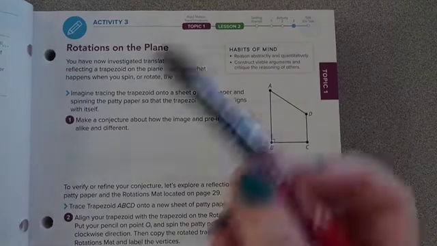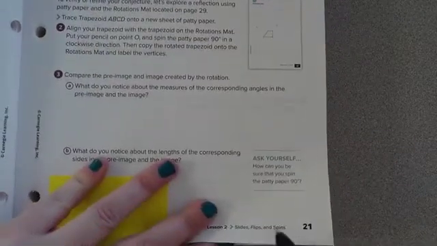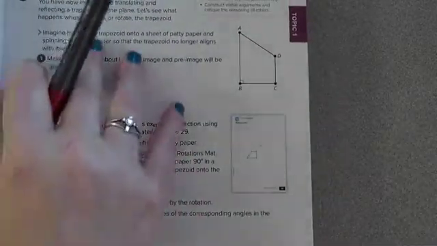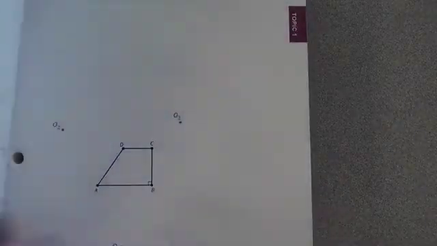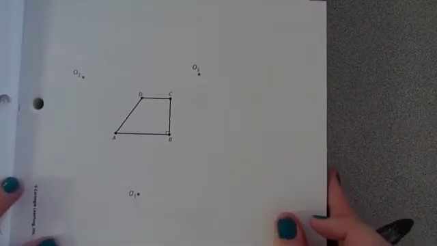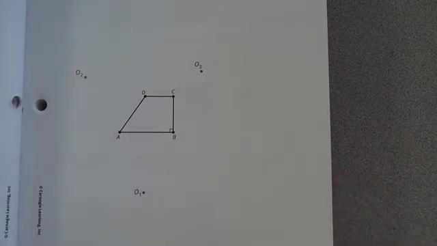So this is rotations on the plane, and I'm on page 21. I'm not going to read through this. I think it's confusing, but we're going to turn to page 29, and we're going to have this shape right here. So you need patty paper.